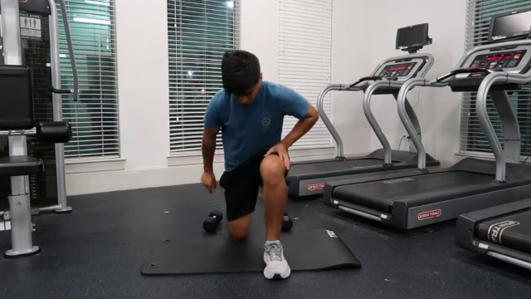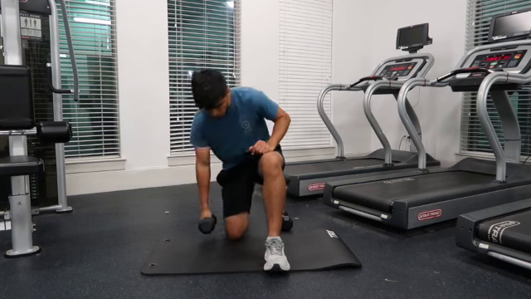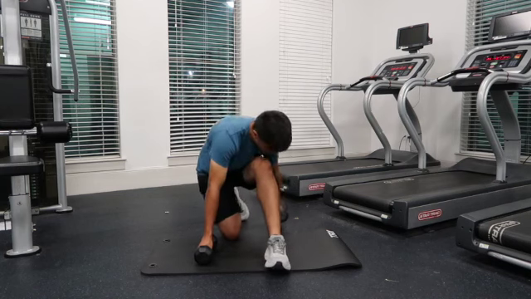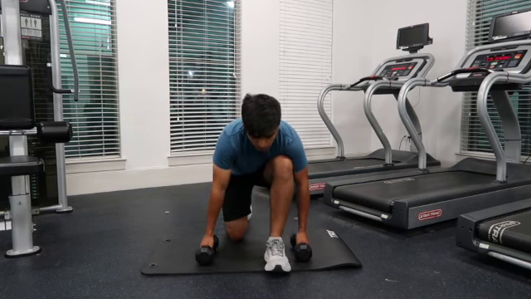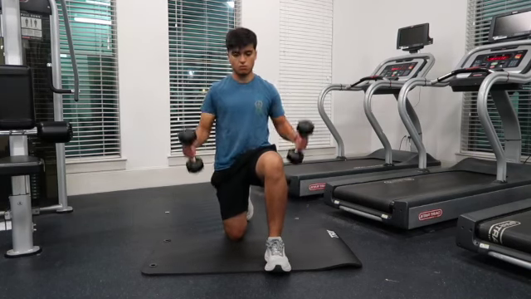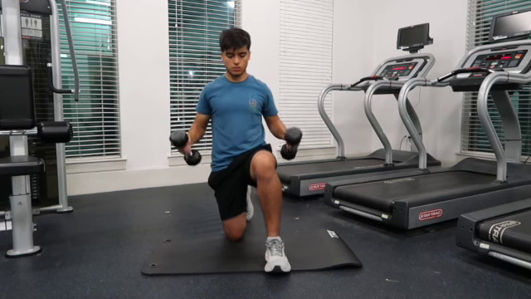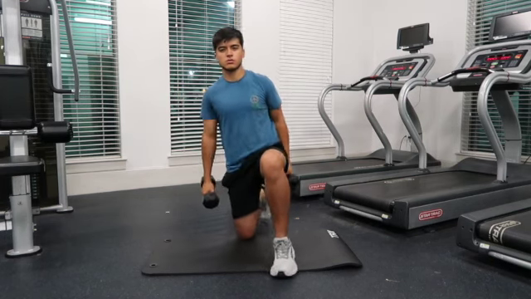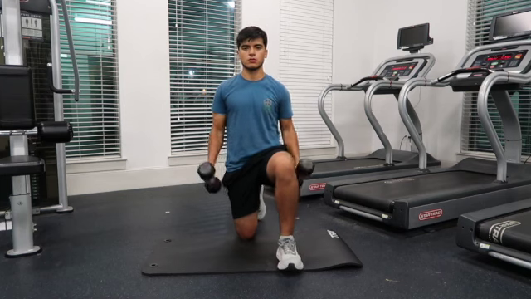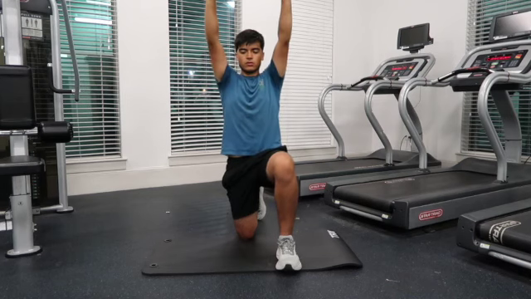For the second variation of our overhead press with the dumbbells, we will be doing our half kneeling overhead press. For this press, the proper form of the arms is the exact same as the seated version. The only difference is that your lower body is in a staggered stance, so it does make you use a lot more of your obliques and your core abdominal muscles to stabilize yourself throughout the entire range of motion.